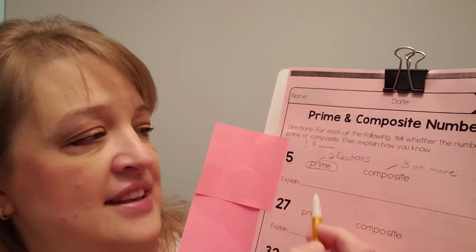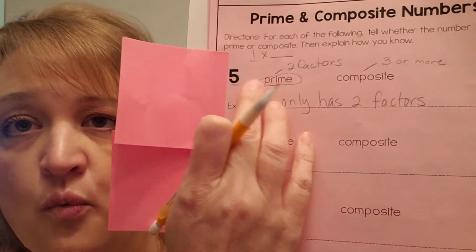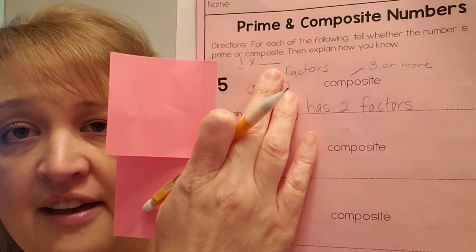So 5 is a prime number, and the explanation is the number 5 only has two factors, 1 and 5.